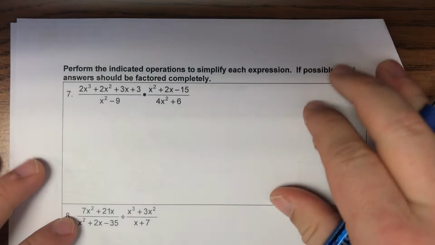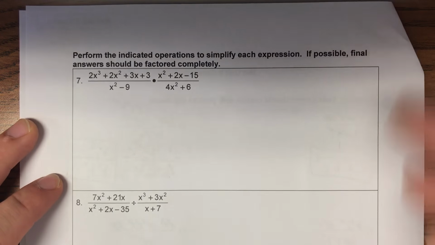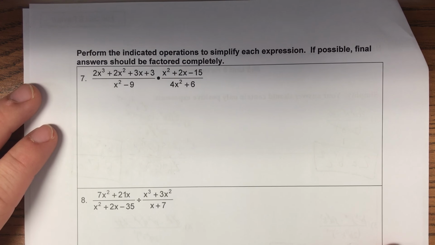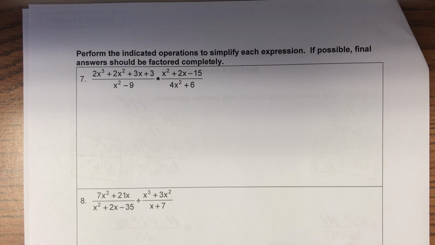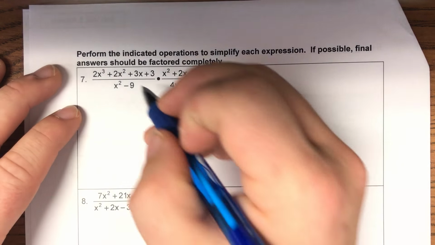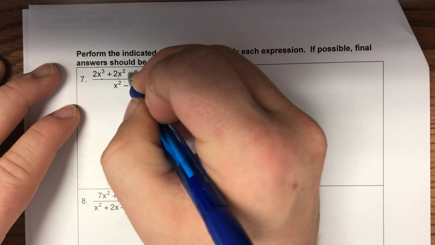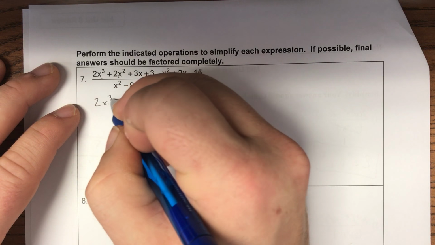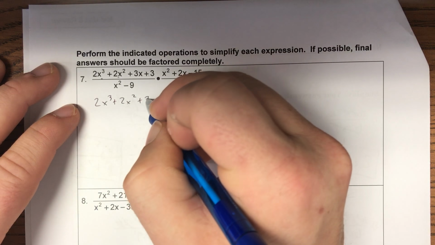All right, moving along, number 7. We're multiplying and dividing on these next few, and so we don't need a common denominator. We just need to factor everything and then cancel out anything that matches on top and bottom. So the first one, there's 4 terms, and so I'll go ahead and rewrite it so I can show my work.